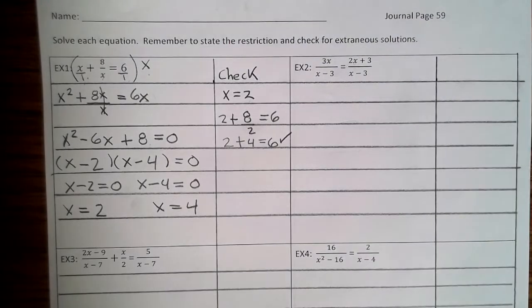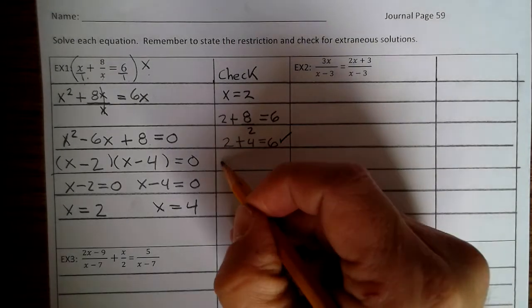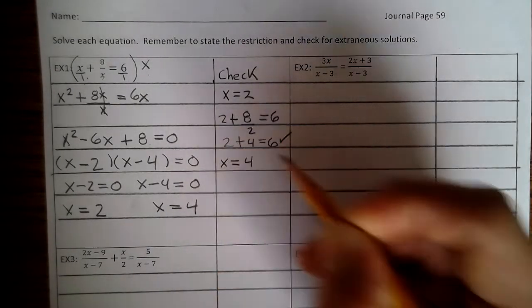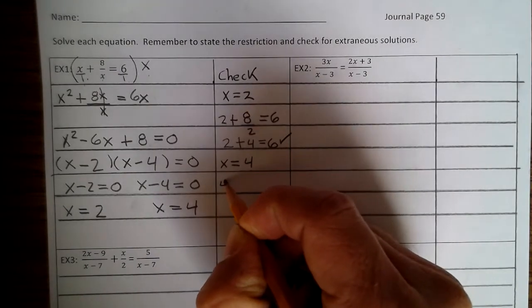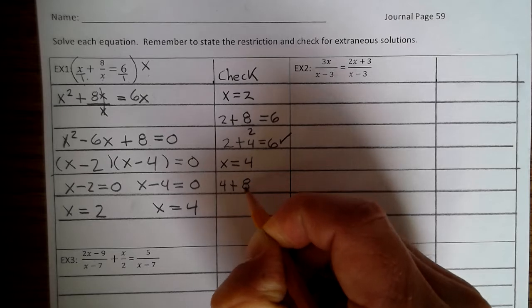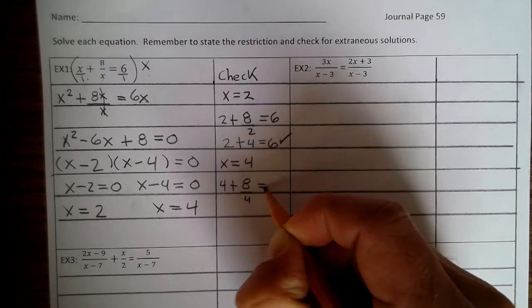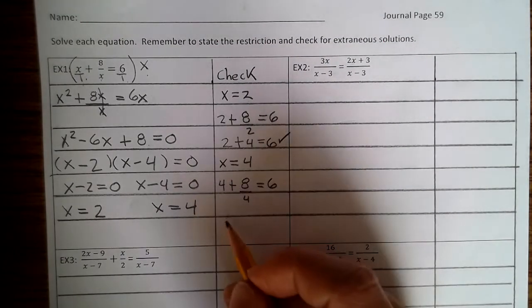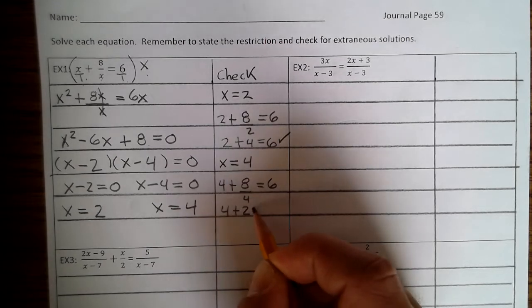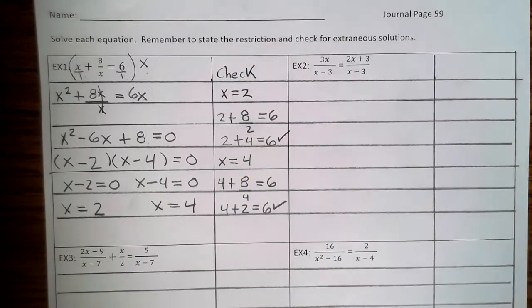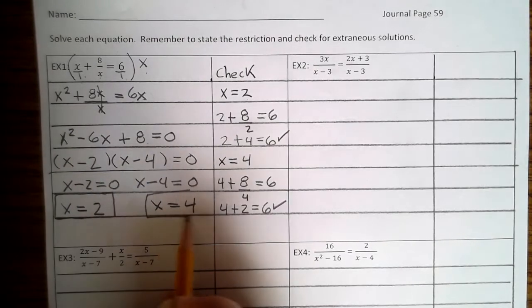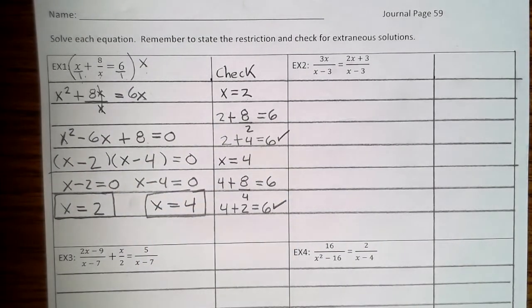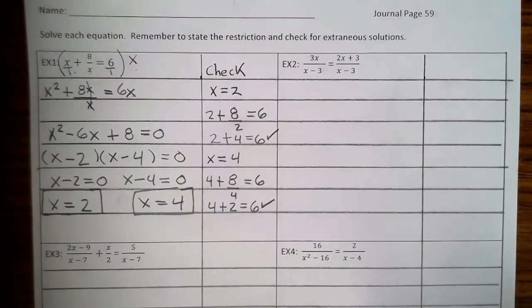So now let's check x equals 4. Okay, so we substitute 4 in, so that's 4 plus 8 divided by 4 equals 6. Well, that's 4 plus 2 equals 6. That's correct, so it checks. So your answers are x equals 2 and x equals 4. There we go. All right, now let's take a look at example 2.